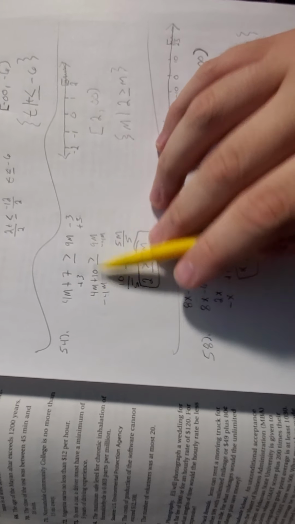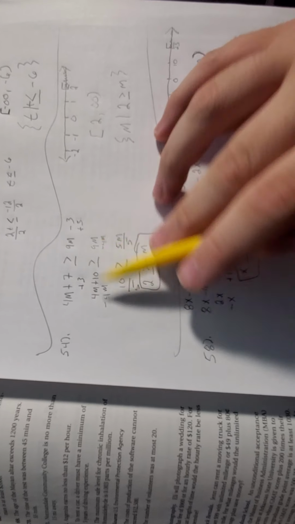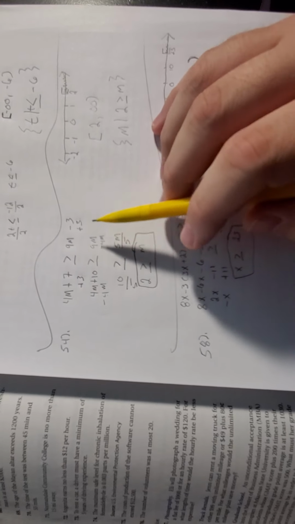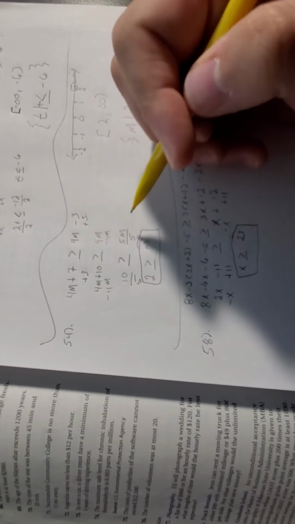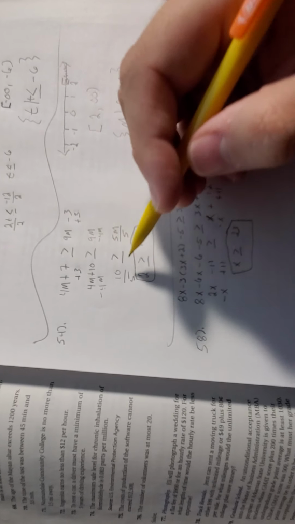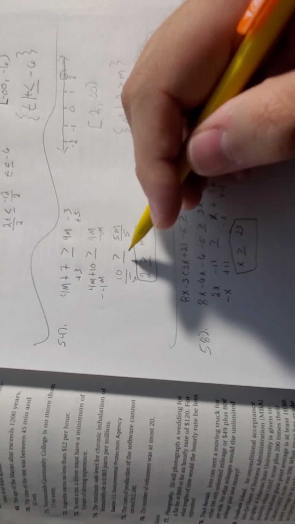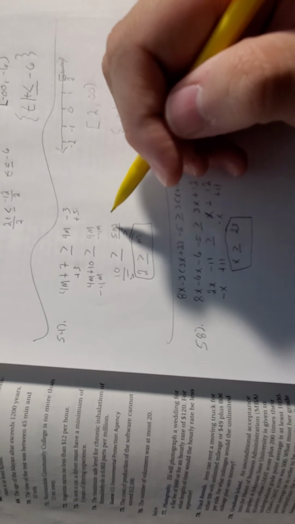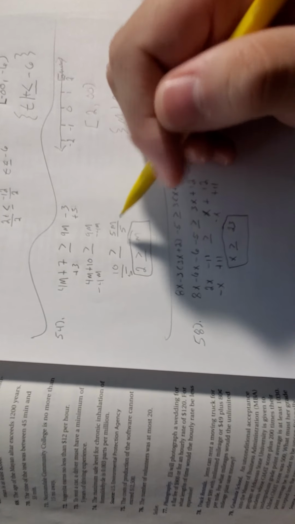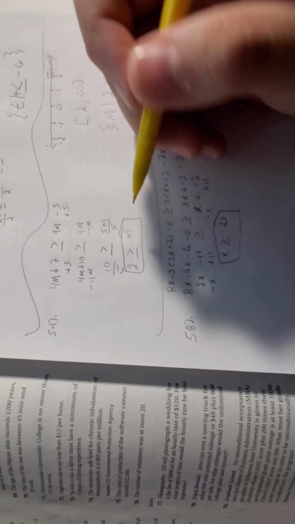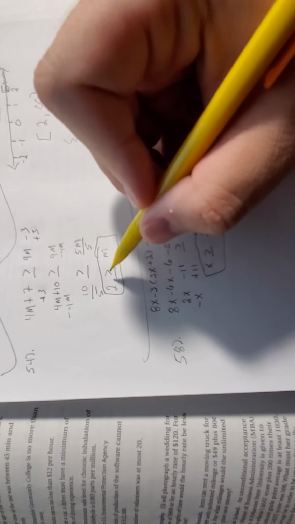Then, since 4m is the least of the amounts between the m variables, I subtracted 4m on both sides, so that gives me 10 is greater than or equal to 5m. Now we want to get m by itself, so divide by 5 on both sides. So that gives me 2 is greater than or equal to m.